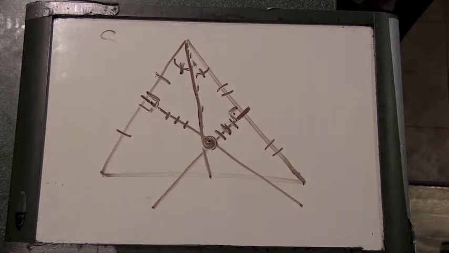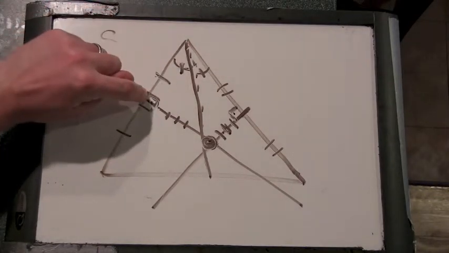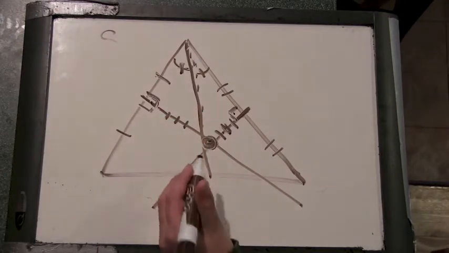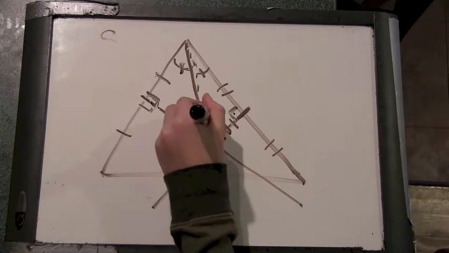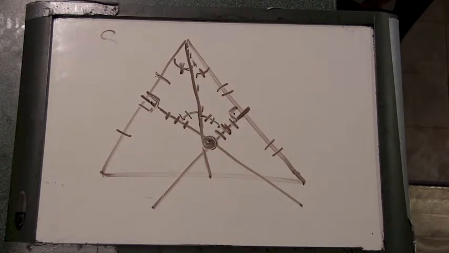So we have angle, side congruency, which is actually the same as angle, side, angle. Because if you know this angle and this angle in a triangle, what do you know? You know the third angle. So we know that angle has to be equal to that angle. So we really have angle, side, angle.